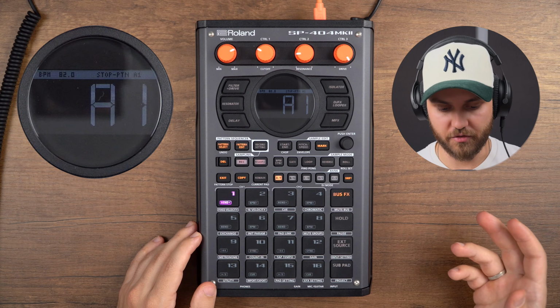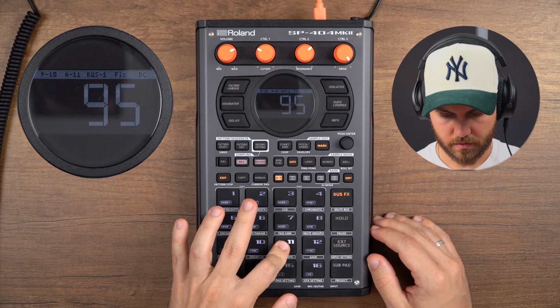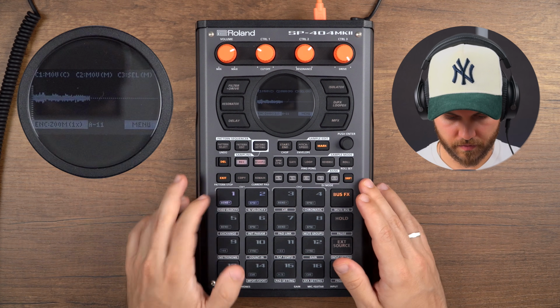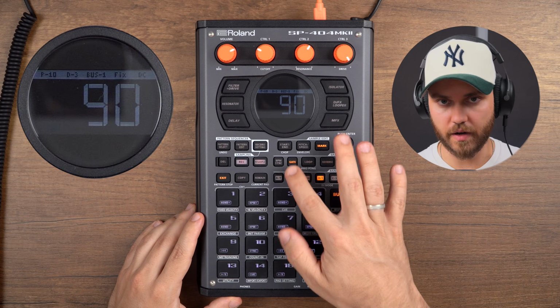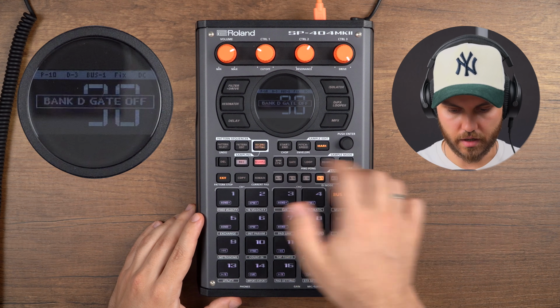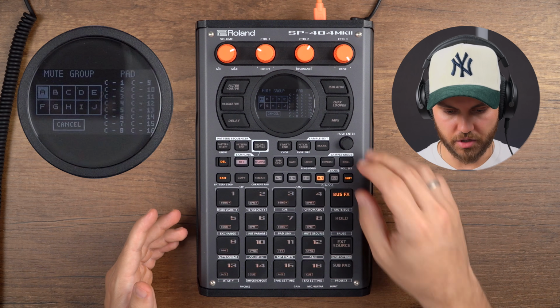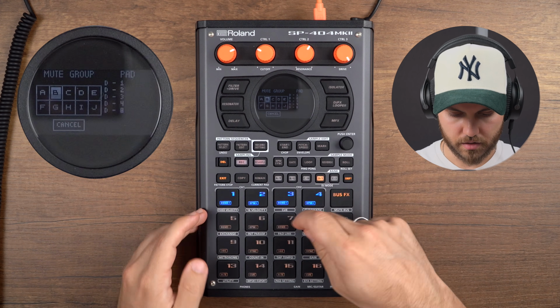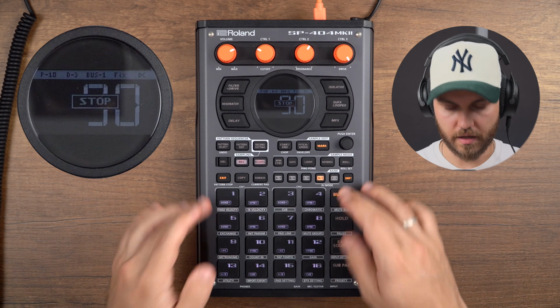Now we need some development for our track, so let's go back to pattern select and chop some new slices. Shift chop. And again on bank D we have the gate function on, so I press Shift gate off. But now they overlap, and again we press Shift mute group. B is empty, so like this. They mute each other off.